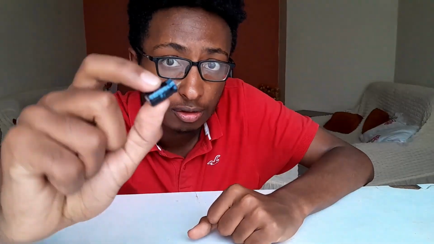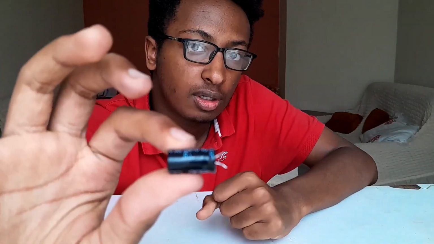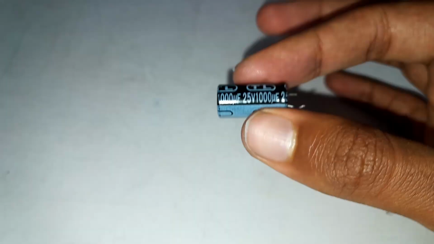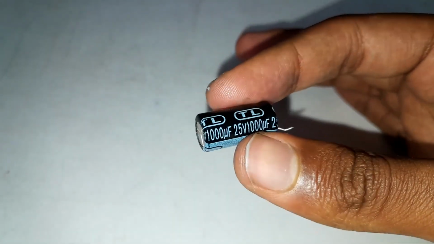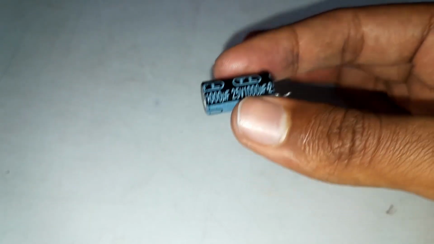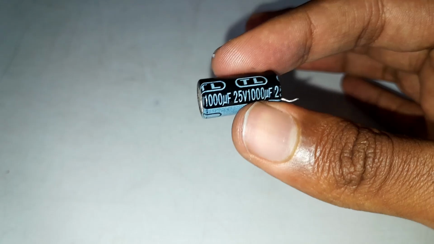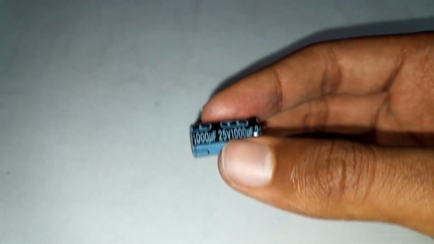Now this, if you can see it, is an electrolytic capacitor. We'll see the types of it later. This is a capacitor which has 1000 microfarad, which is slightly bigger than most average capacitors. Now we're going to charge this, and then we'll see what I mean. As you can see here, it says on the edge 1000 microfarad. It's a unit of measurement of capacitance.